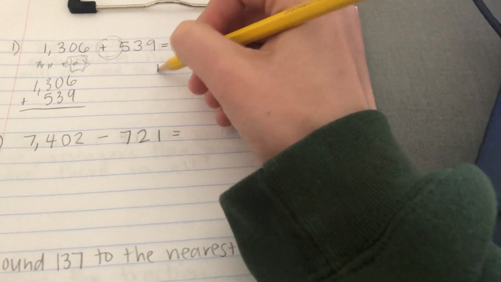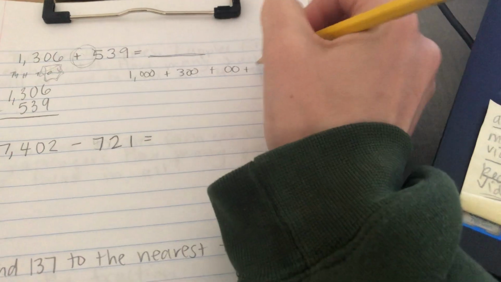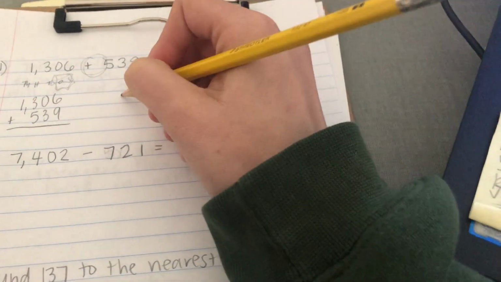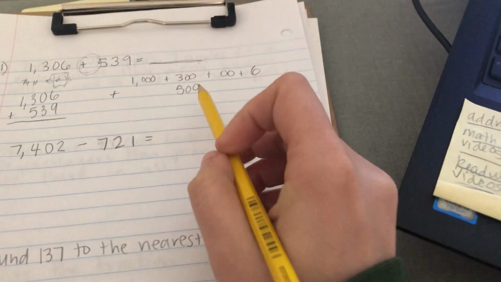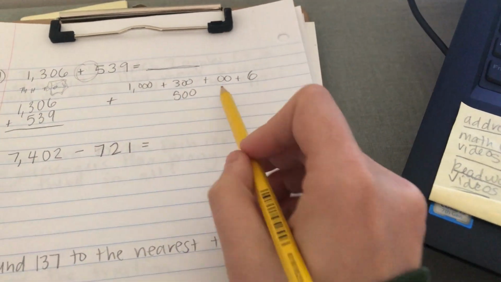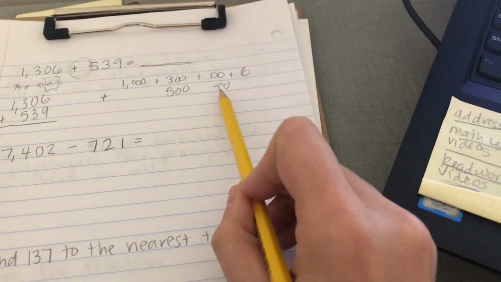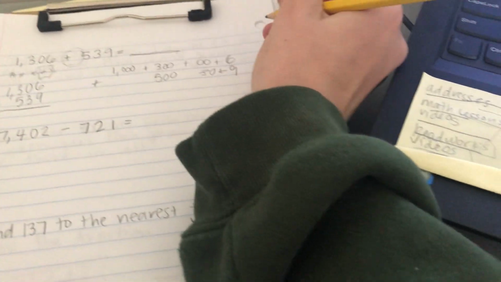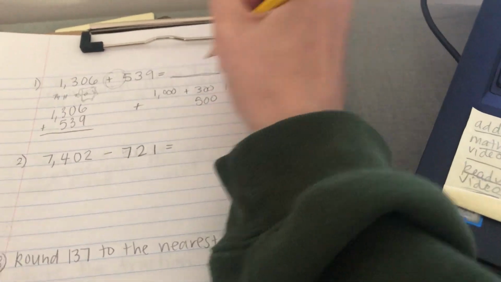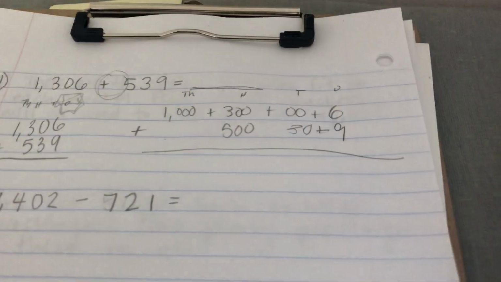I can also set it up showing my expanded form because that helps me know what all of my numbers represent. Don't forget to line up your place values. 500 is not a thousands number, so it needs to go in the hundreds place, not the thousands place. 30 is a tens number, and then we have the 9 in the ones place. I also like to write my place values up here. And then we're ready to solve.